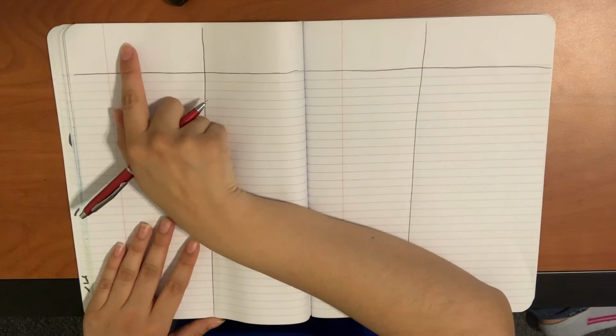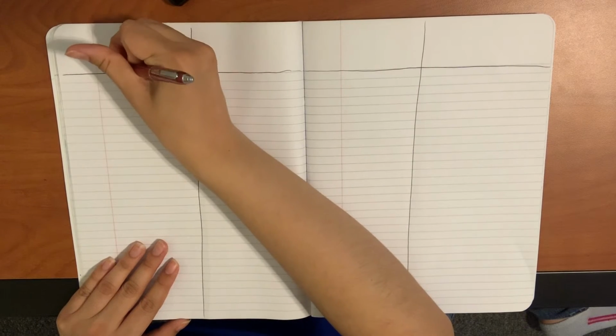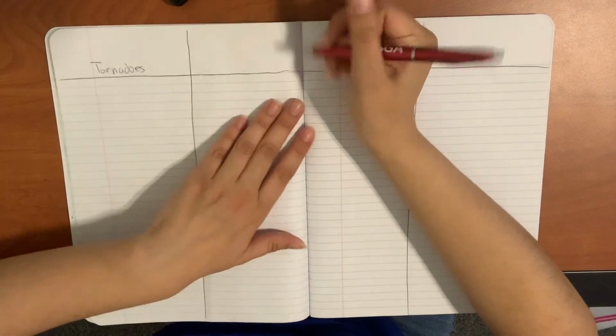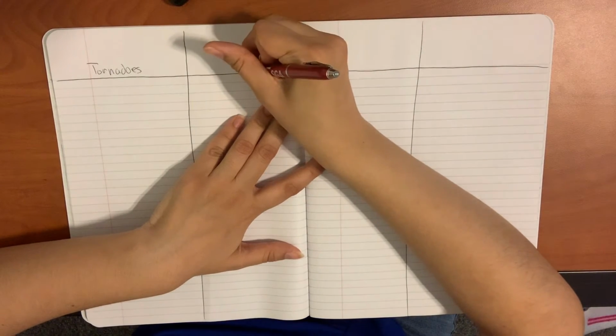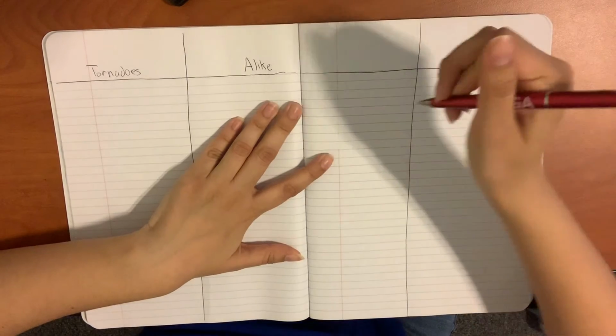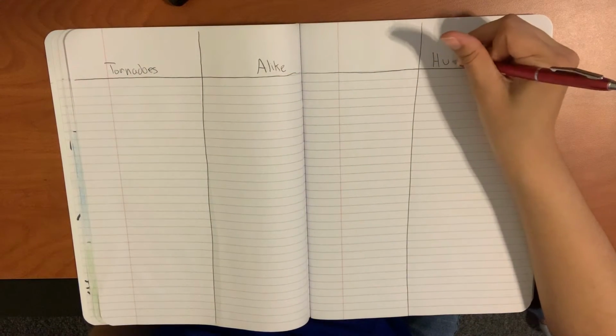In this first column, you're going to label it tornadoes. In the middle column, you're going to label it alike. And in the last column, you're going to label it hurricanes.